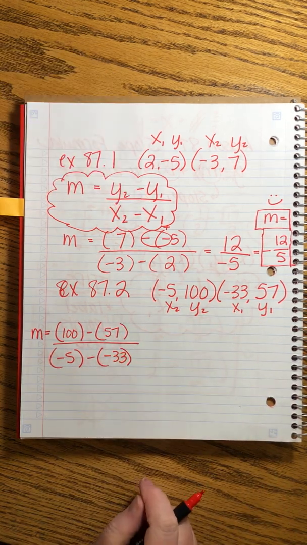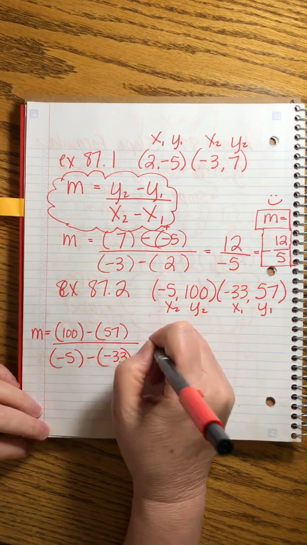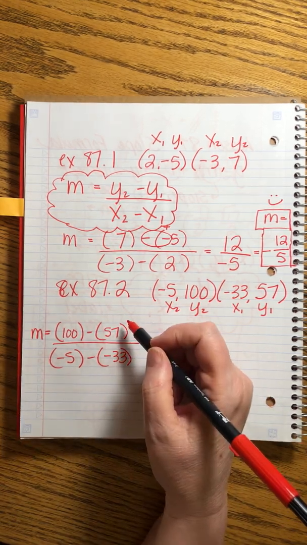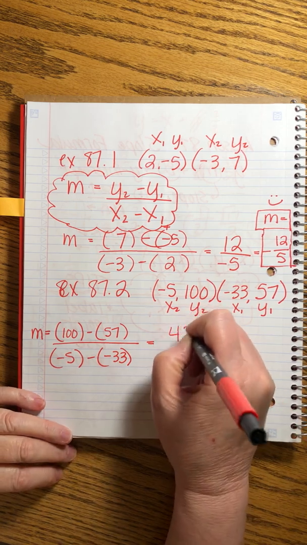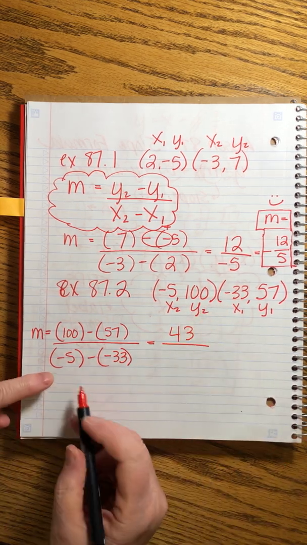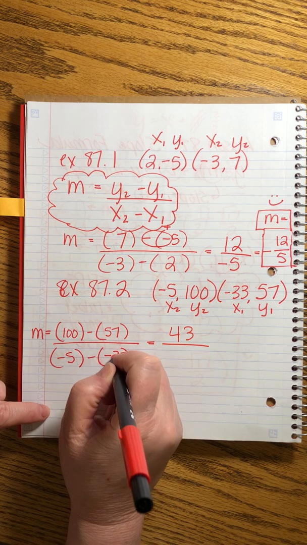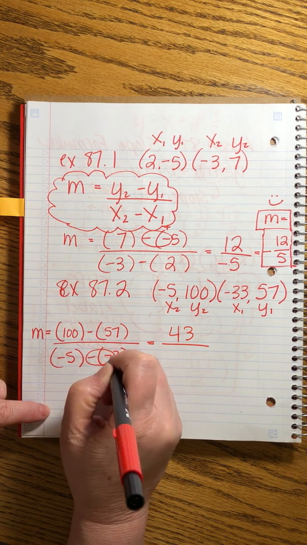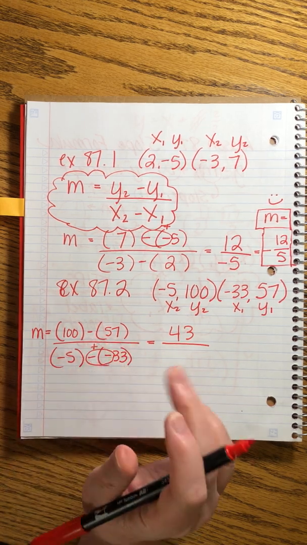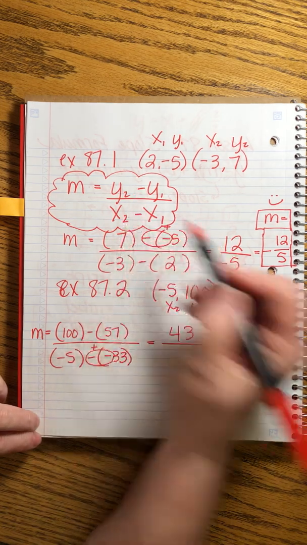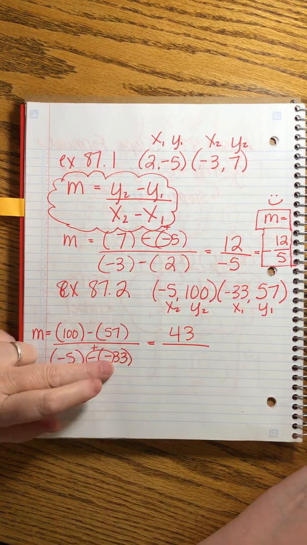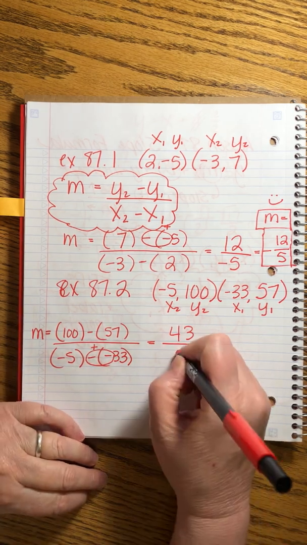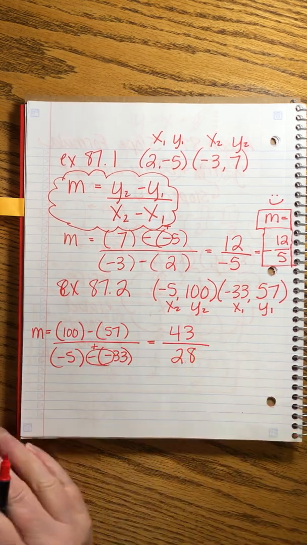Okay, now we simplify. 100 minus 57. I can do that in my head. It's 43. And now this one, woo, look at all the minus signs flying around. These two go together and make a plus. Remember, we're adding these as negatives, right? We're not doing any multiplication in this. So minus 5 plus 33 would be 28.